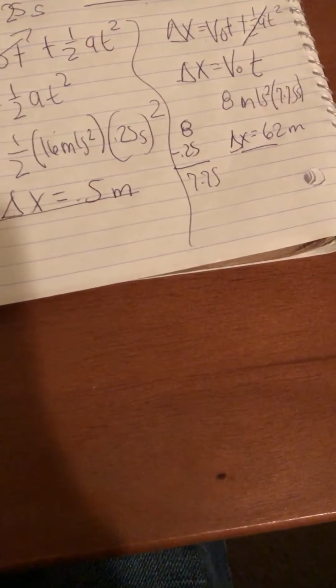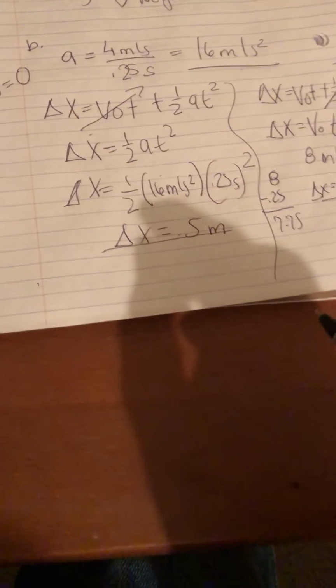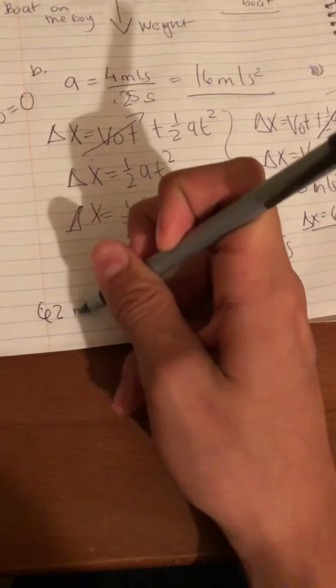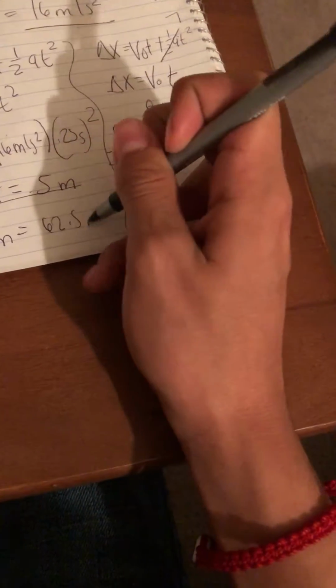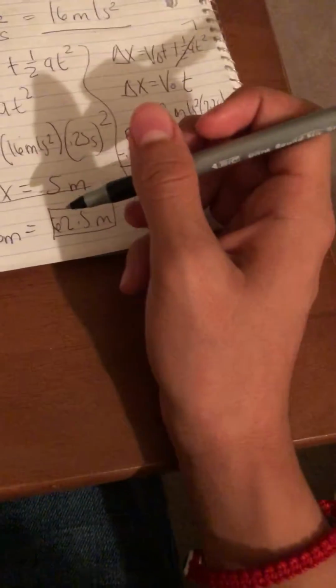So now that you solved both of the problems, you add them together to find the displacement after 8 seconds. So 62 meters plus 0.5 meters equals 62.5 meters, and that's the answer. Moving on to the next problem, which is number 5.